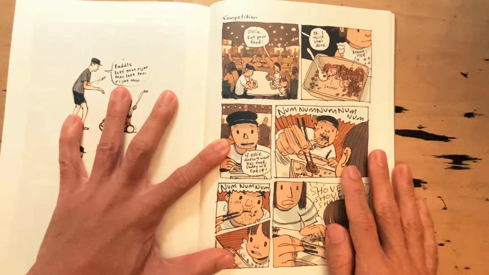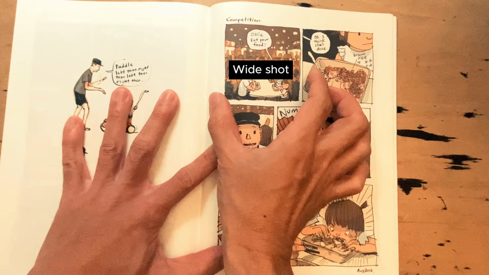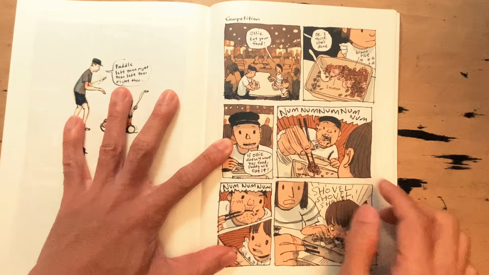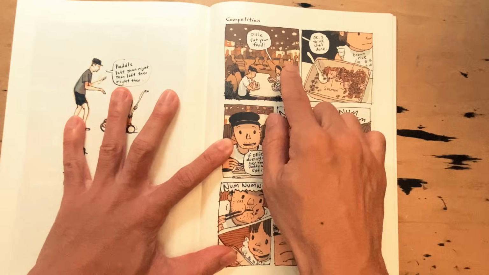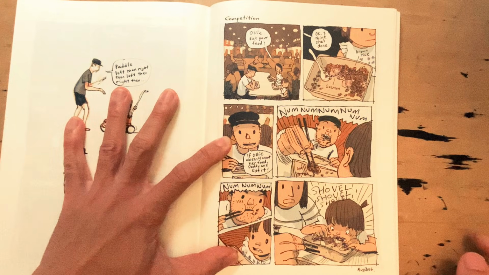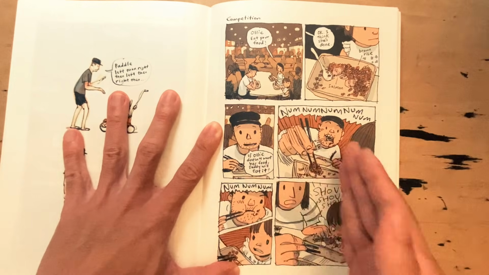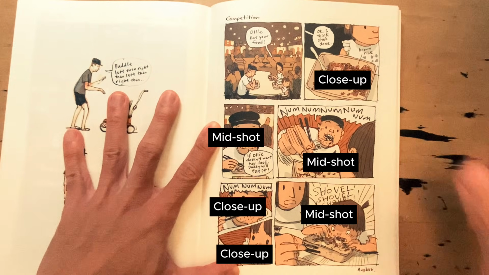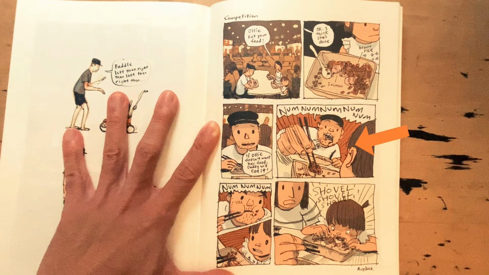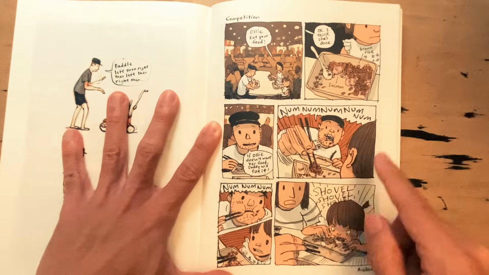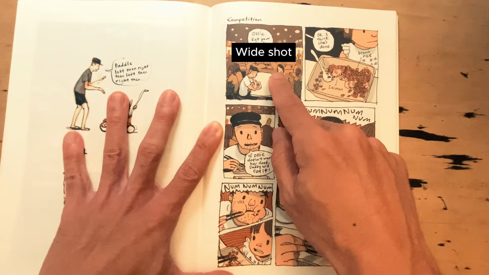So here is how I do it. I often start with a wide shot because this sets the scene so readers know where my characters are and where all the objects in the scene are. Once the wide shot has been set, I'm free to cut up the scene into mid shots and close-ups. And that's where I can focus in on what each person is doing, what they're saying, and small details that can't be seen from further away. And readers will still relate all these panels to the wide shot panel.